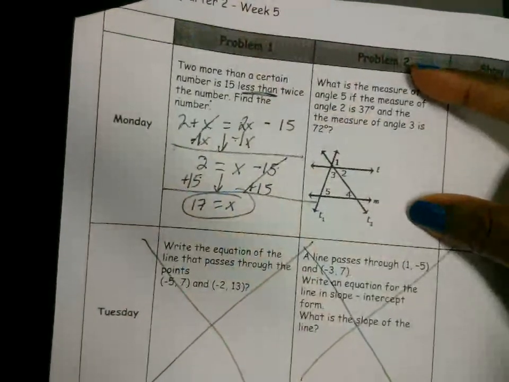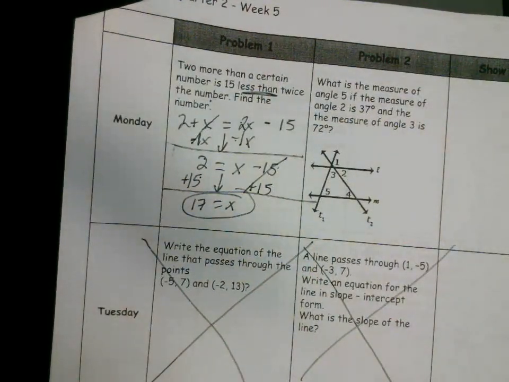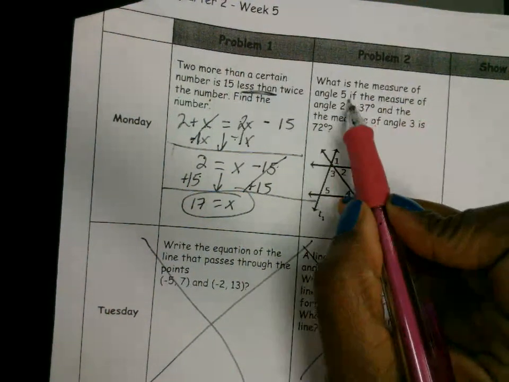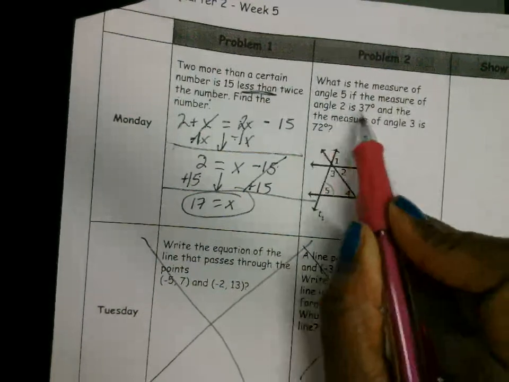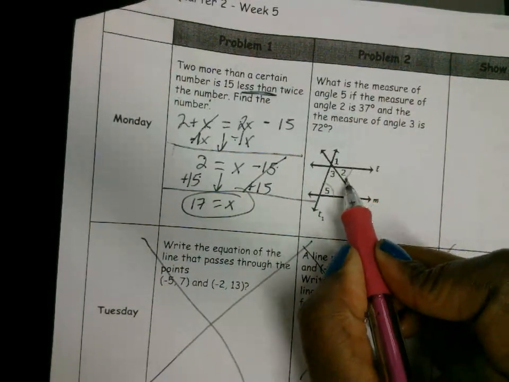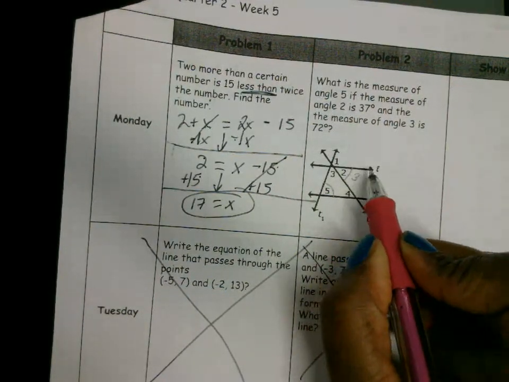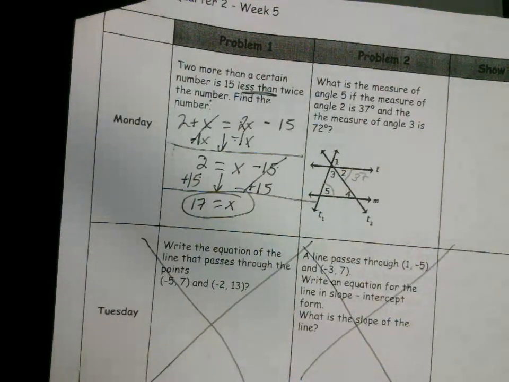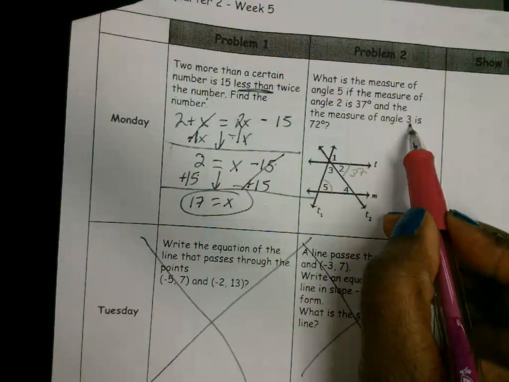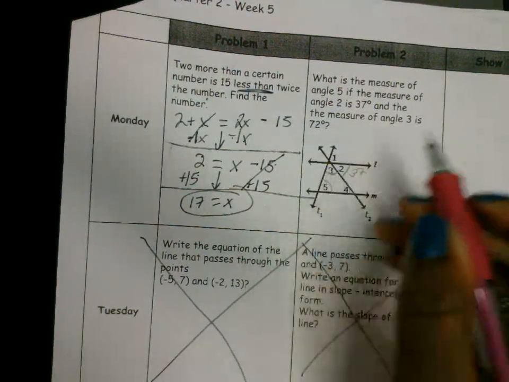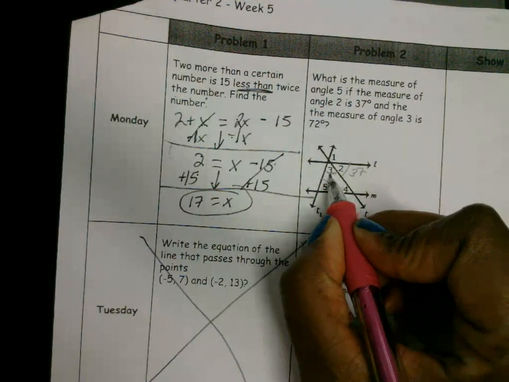All right, let's look at the warm-up. Everybody should have their calculator just in case they need it. We marked out the Tuesday, and we're doing this one for Tuesday. What is the measure of angle 5? This is angle 5. If the measurement of angle 2, this angle right here, is 37, and the measure of angle 3, this angle right here, is 72.